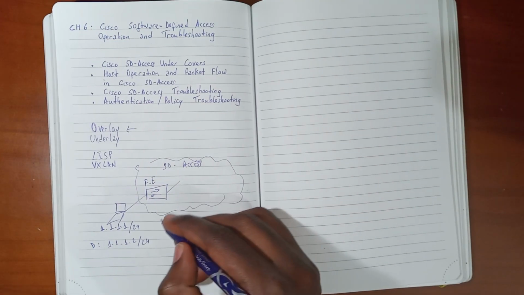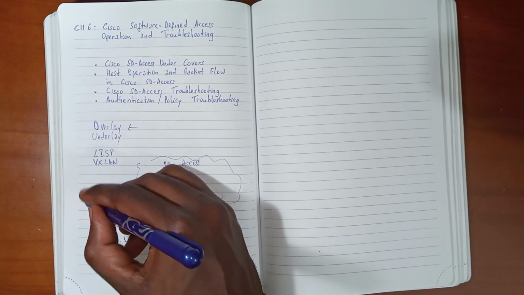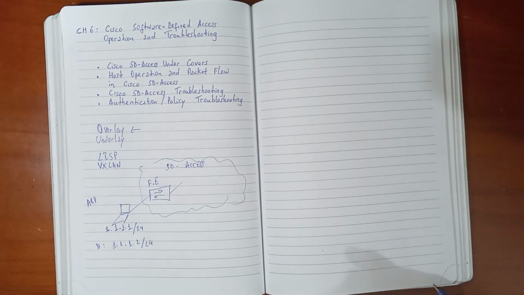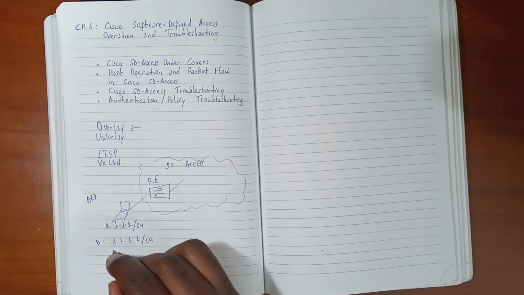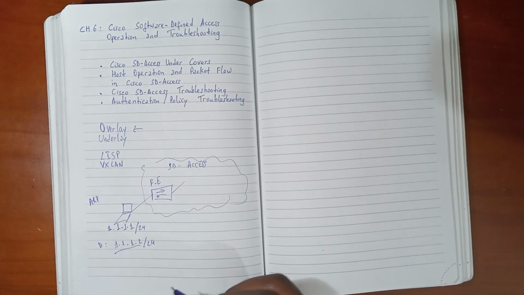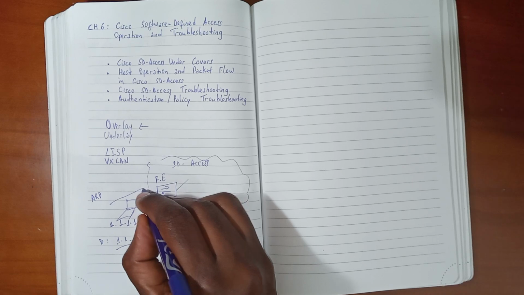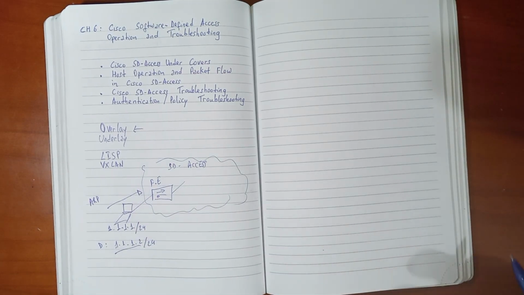So in this case, this host will try to do an ARP, address resolution protocol. It knows the IP of the destination, but it doesn't know the MAC, so it is going to ask for the MAC to the switch.